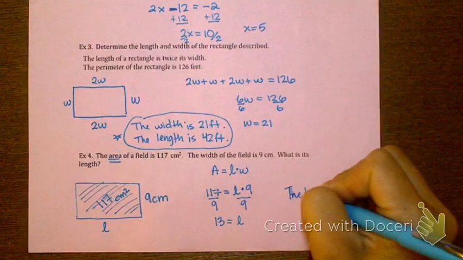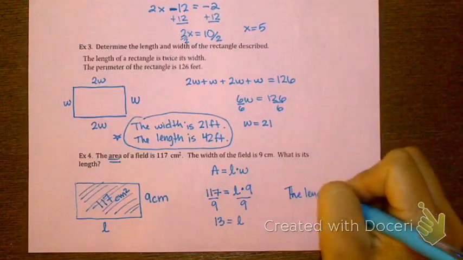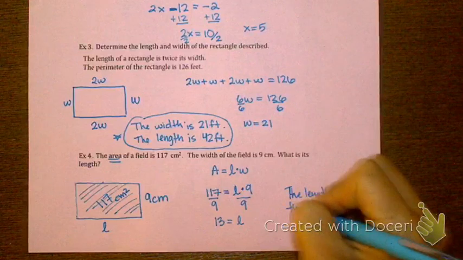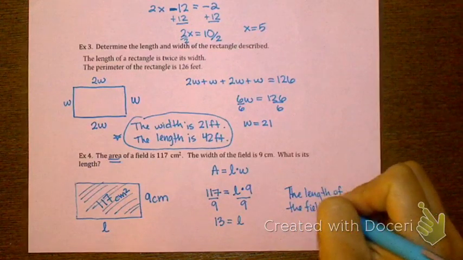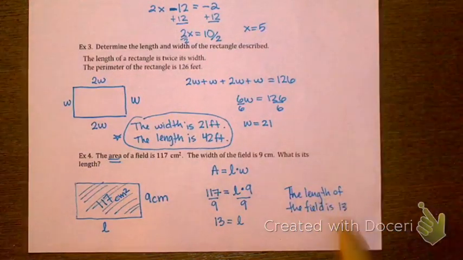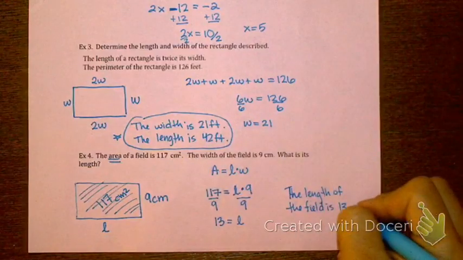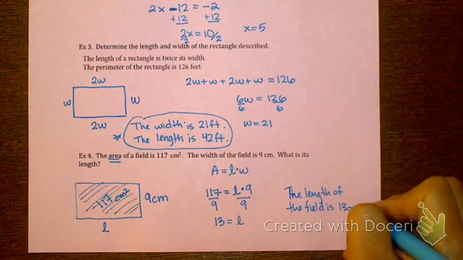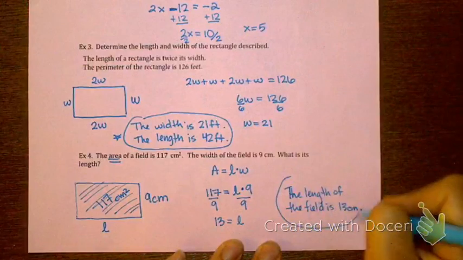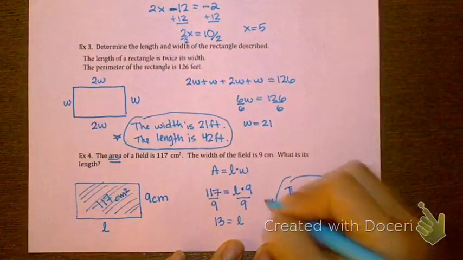The length of the field is 13 what? Well, let's go back. It's 13 centimeters. It's an itty bitty teeny tiny field. All right. There we go. And there's your final answer.